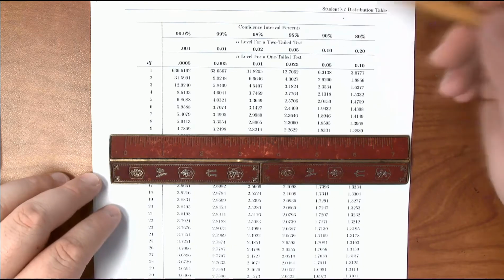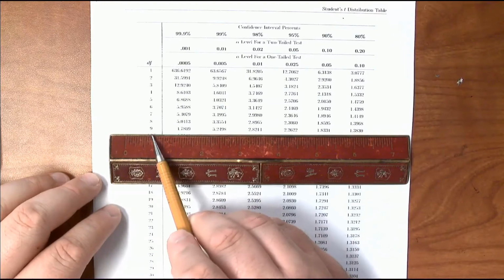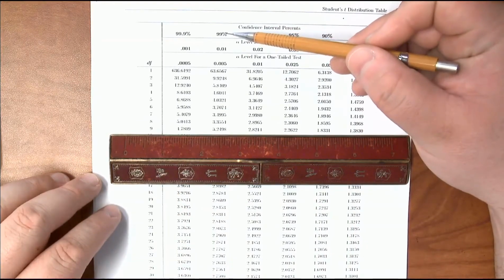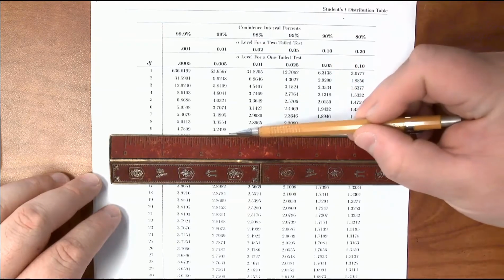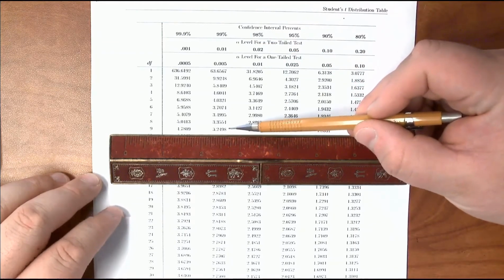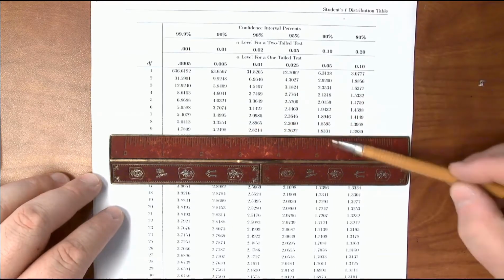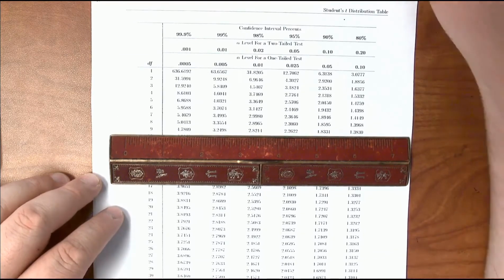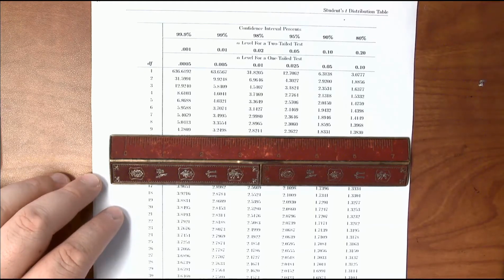So if we had a sample size of 10, and therefore the degrees of freedom were 9, and we wanted to make a 99% confidence interval, well then the t value we would use to do that would be 3.2498. If instead we wanted to make a 90% confidence interval, then we would use 1.8331.